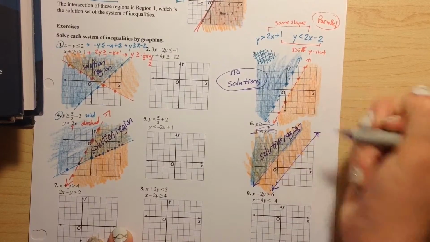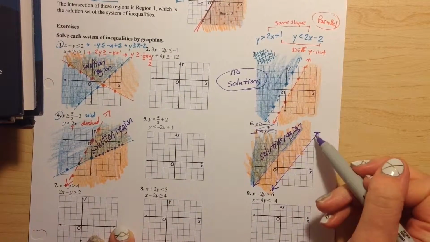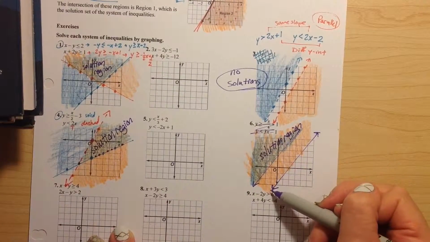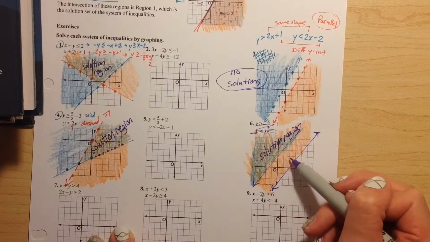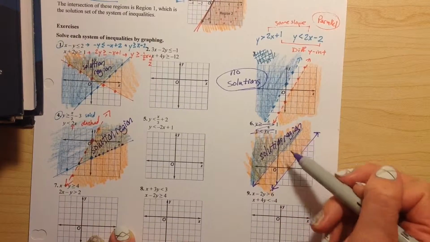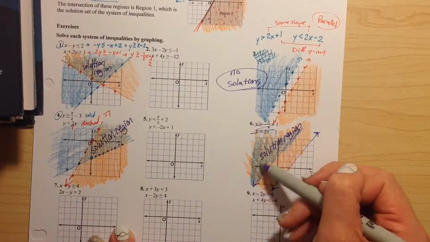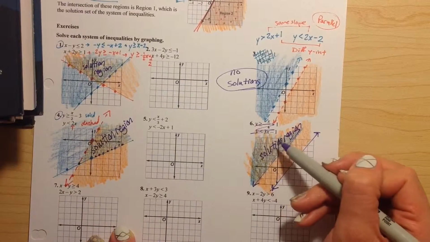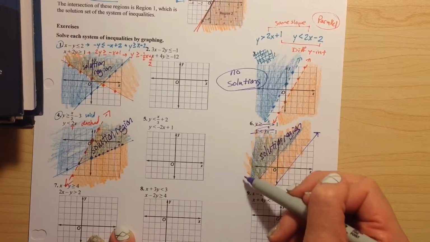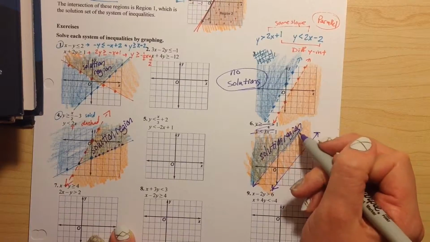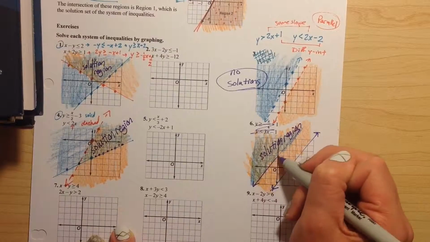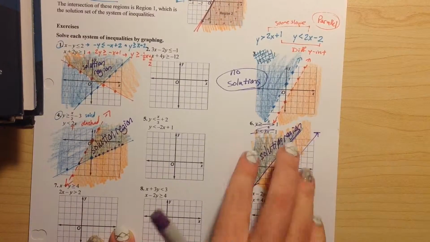So, notice something interesting about that one. Even though this inequality would have all of these answers as well, where it's just orange, this guy has answers where it's blue, but the orange overlaps there. So really, the solution to this system is just the answers from this inequality. That can happen. It could also go downward.